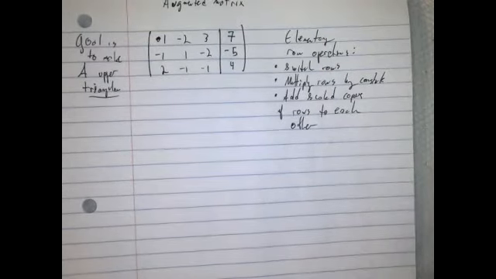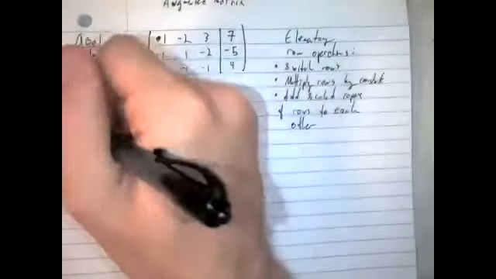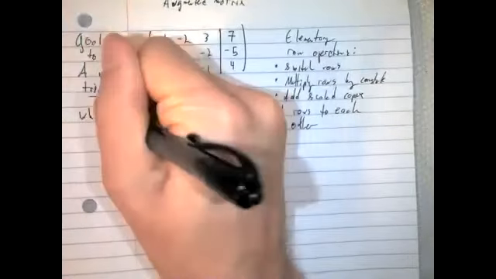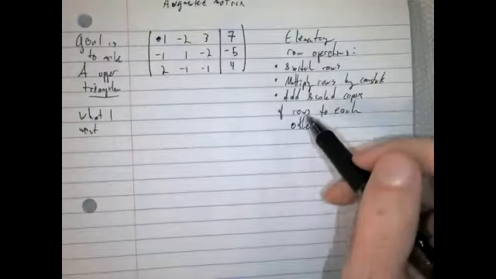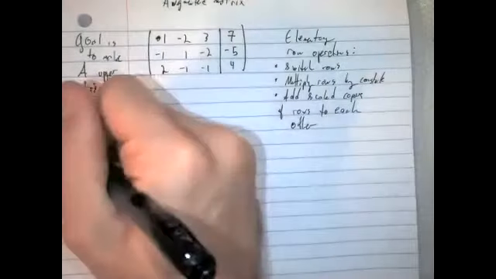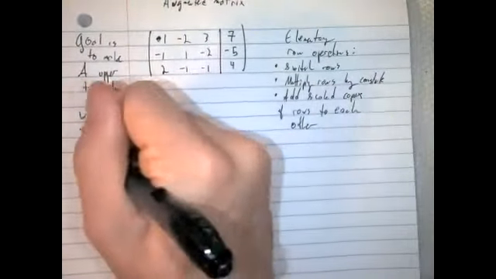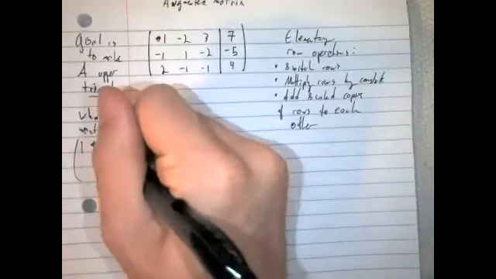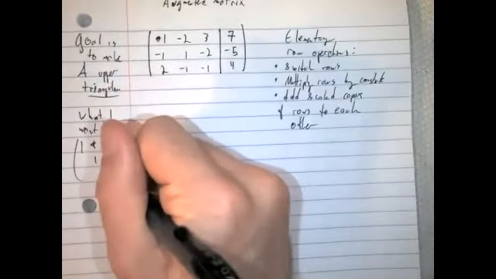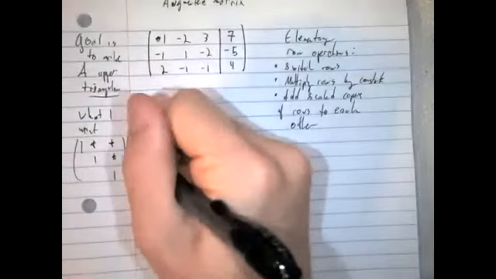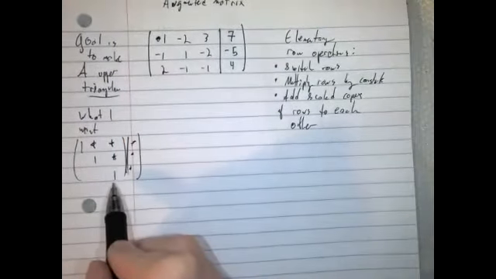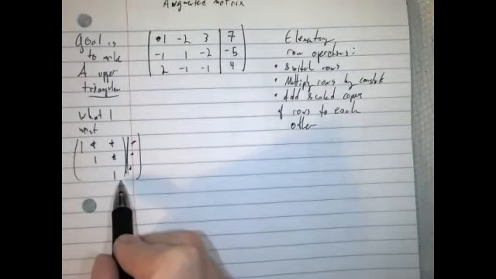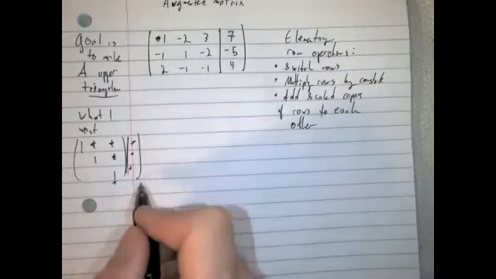Then I'll go slowly. So what I want is to use these row operations to get a matrix which looks like 1 and something and something, a 1 and something, and then a 1. And then whatever I have going on here.